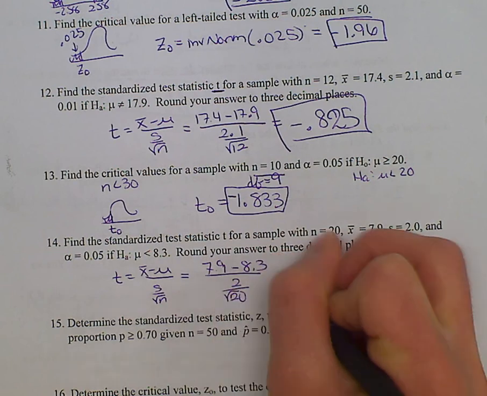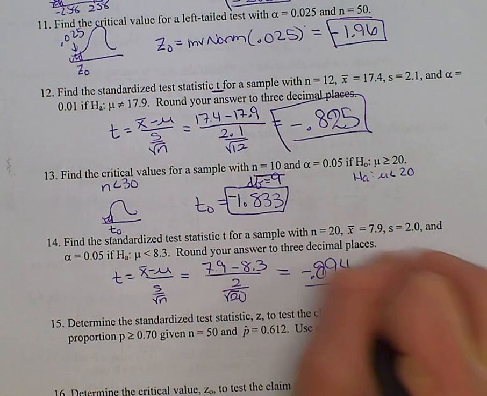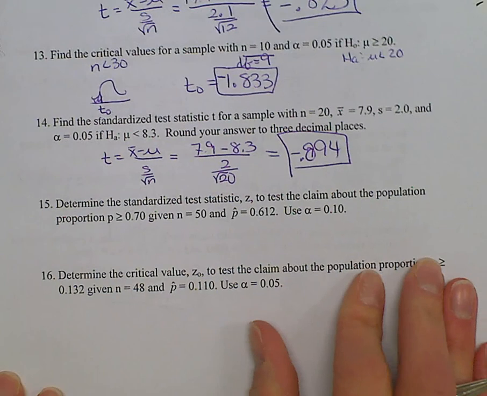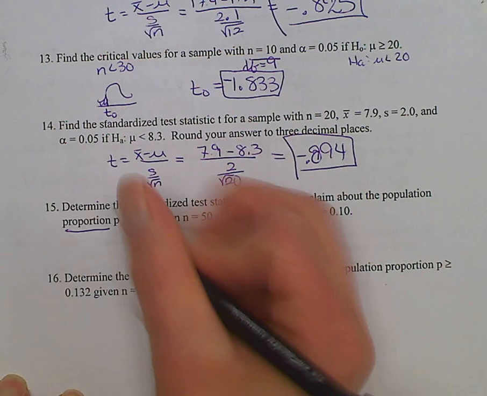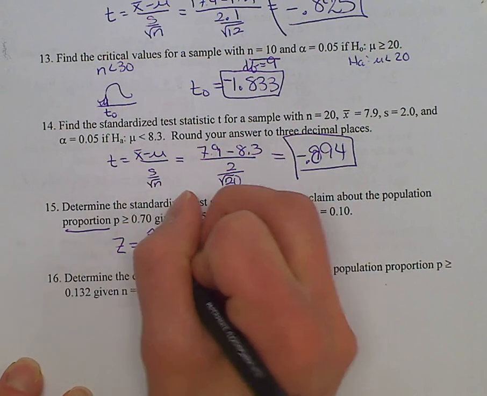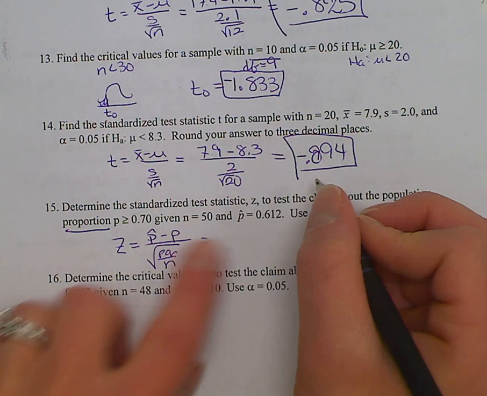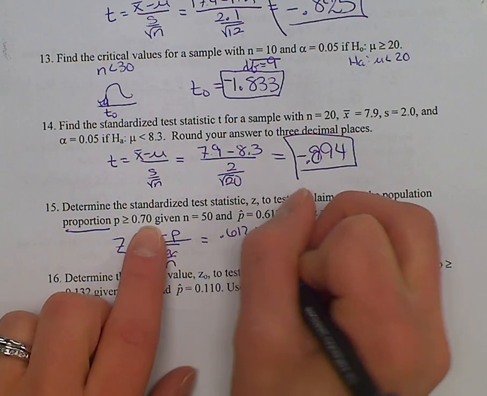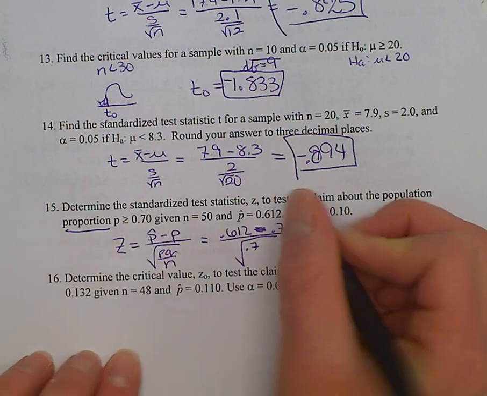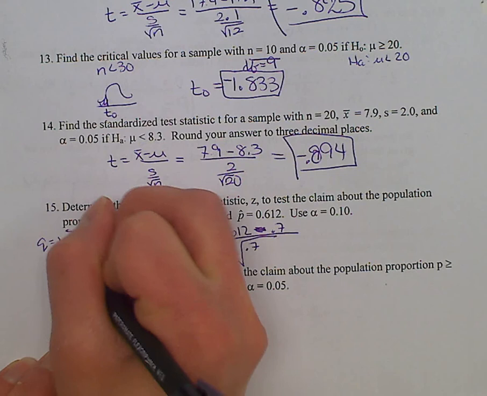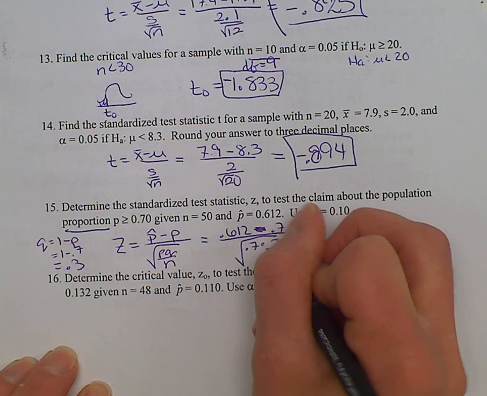15. Determine the standardized test statistic z to test the claim about the population proportion. So our test statistic comes from p hat minus p over the square root of p times q over n. So p hat is 0.612, minus p is 0.7. Then we need q. Remember, q is going to equal 1 minus p. So q is 0.3. And then n was 50. Okay, to 2 decimal places, we get negative 1.36.